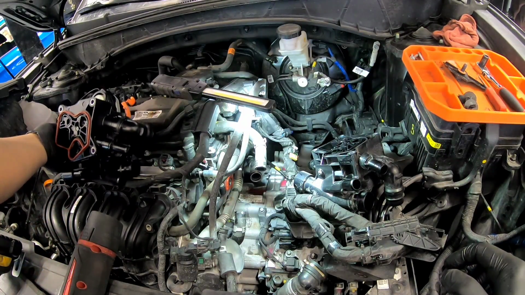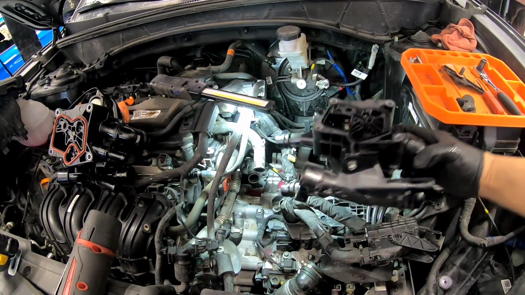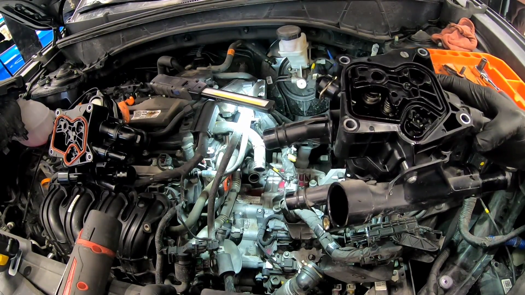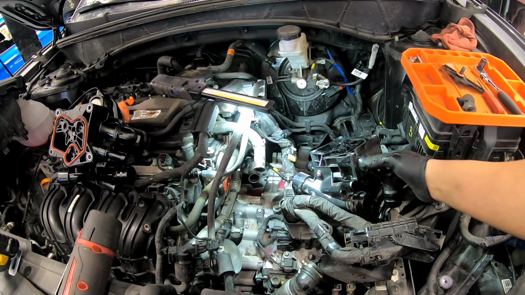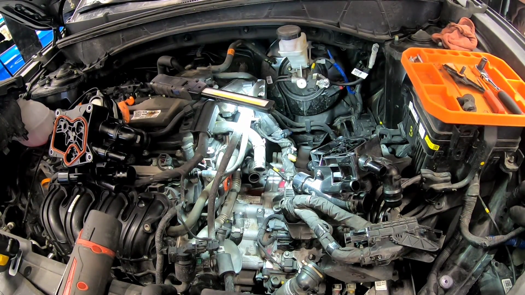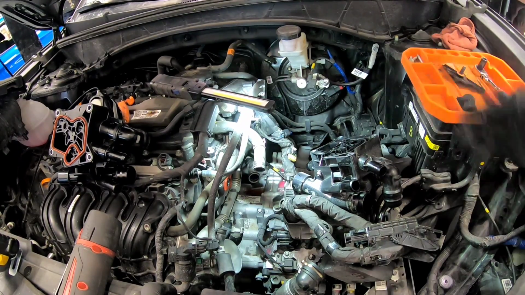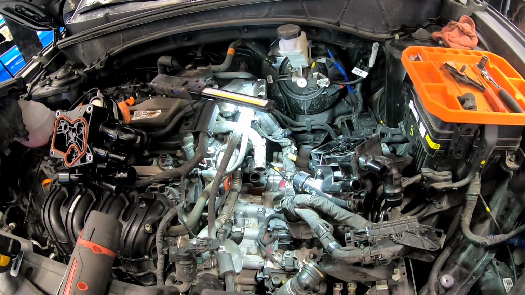Let me check the schematics to see if we can see something weird on this one, because the only possible thing there, that we get no operating temperature in our cluster, is either this guy gets stuck open, so it's just flowing coolant, right?